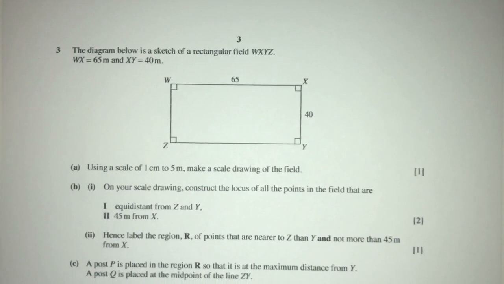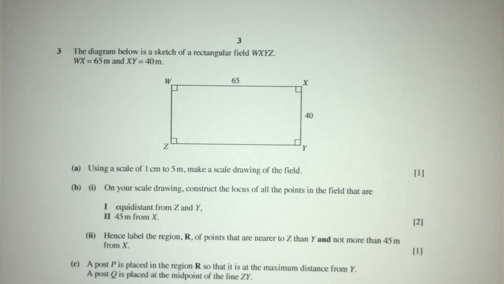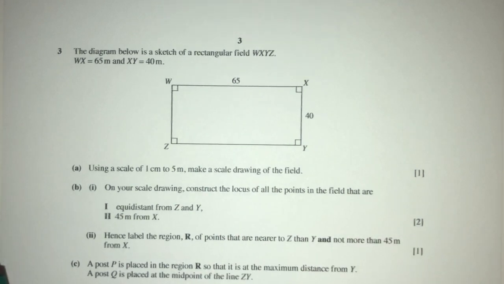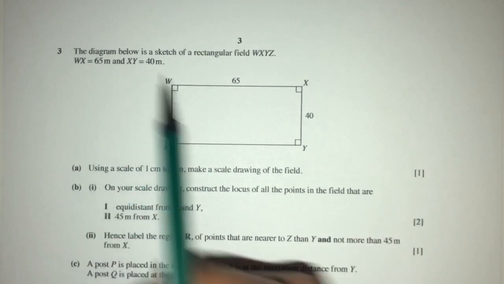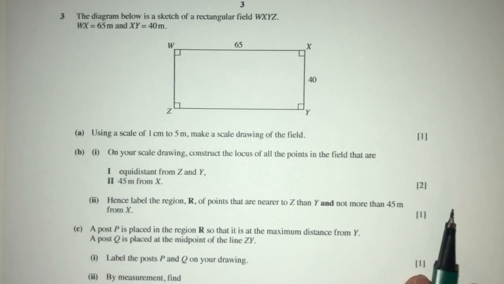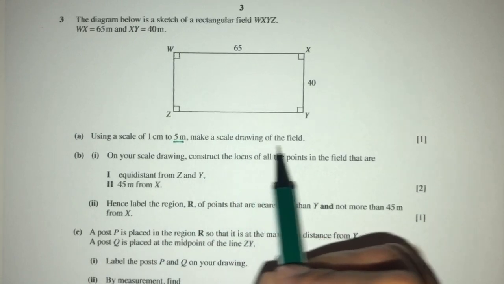Let's move on to question number 3. The diagram below is a sketch of a rectangular field W, X, Y, Z. Okay, now WX is 65 meters and XY is 40 meters. Okay, now part 1, we have to use a scale of 1 centimeter to 5 meters. Make a scale drawing of the field.